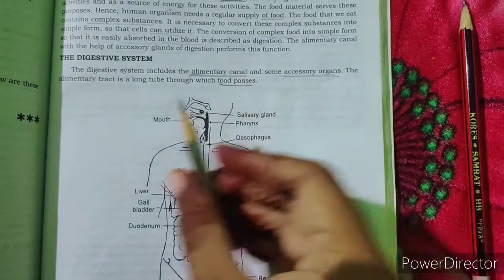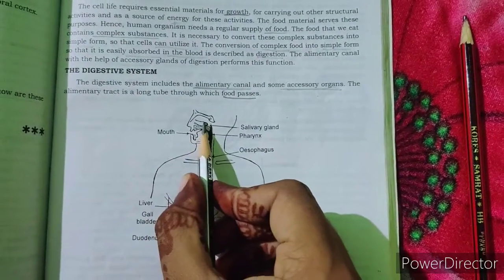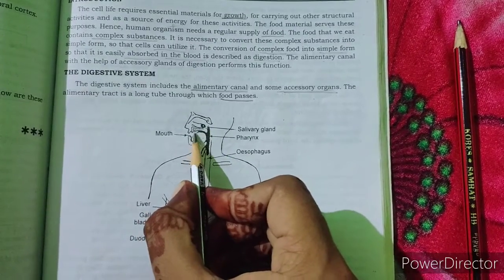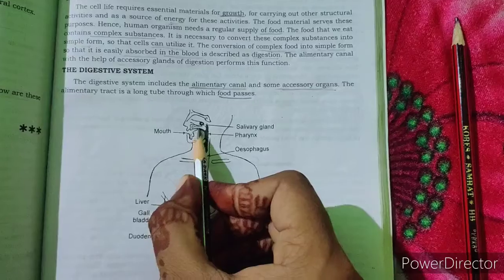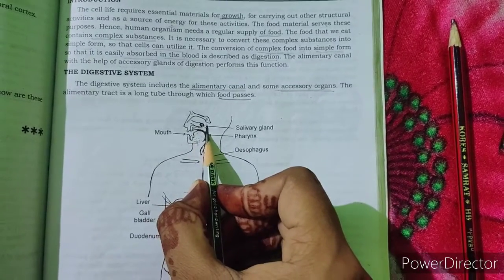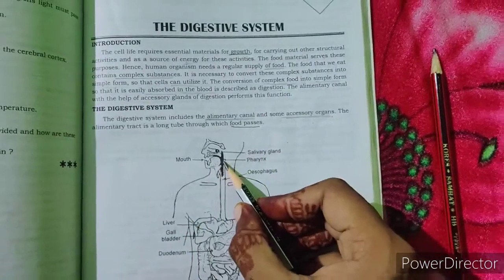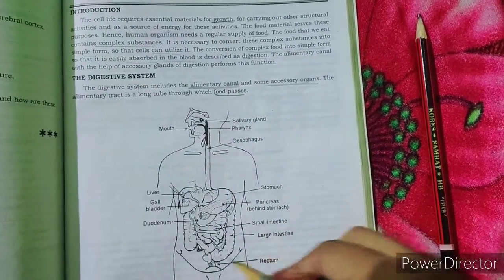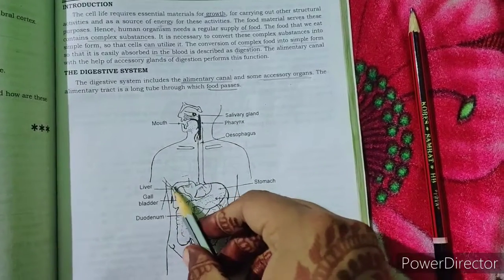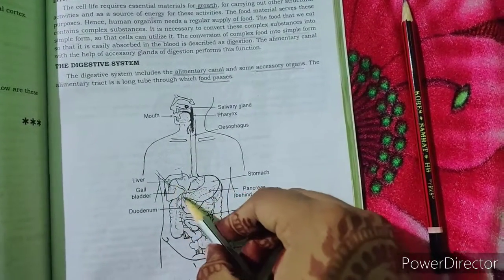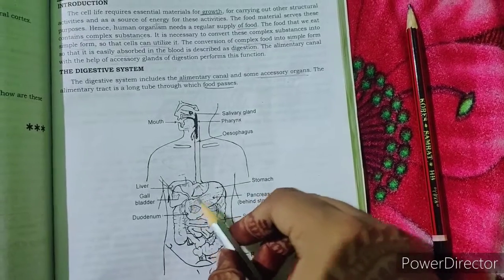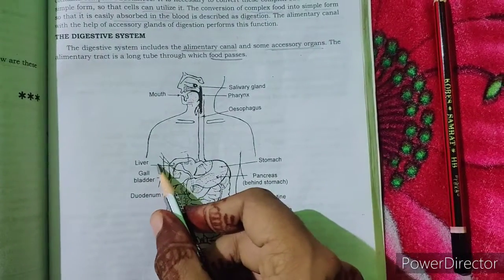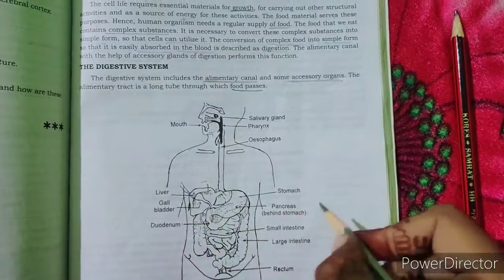Okay, it's the mouth and the salivary glands, which secrete saliva, and then the food material, in the presence of saliva, passes through the pharynx, and then it is passed to the esophagus, and then the liver secretes juice materials, like bile juice and others.